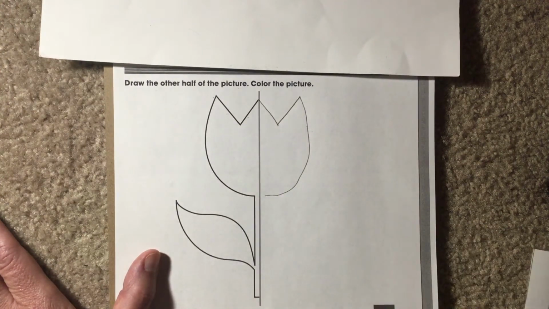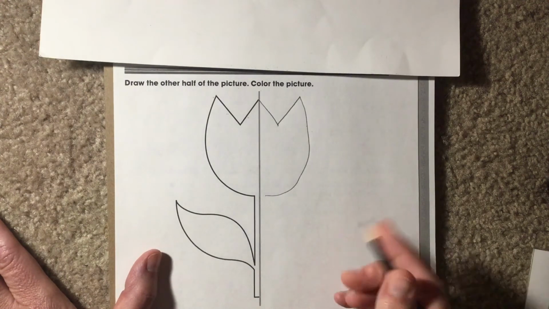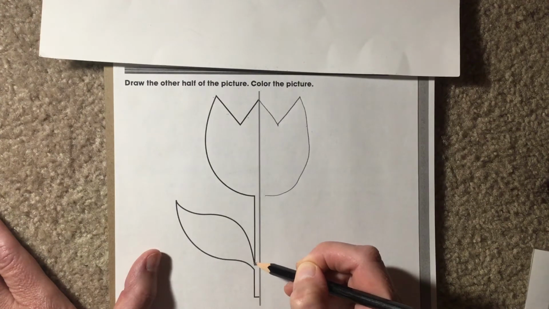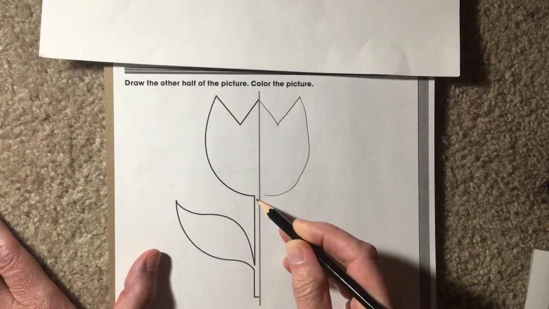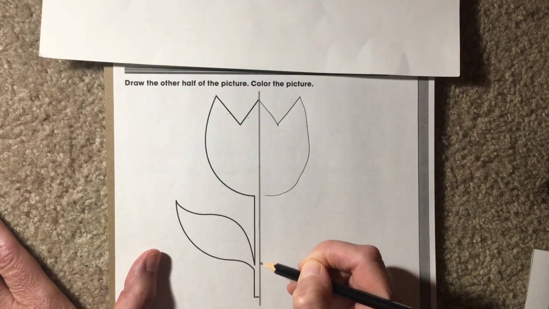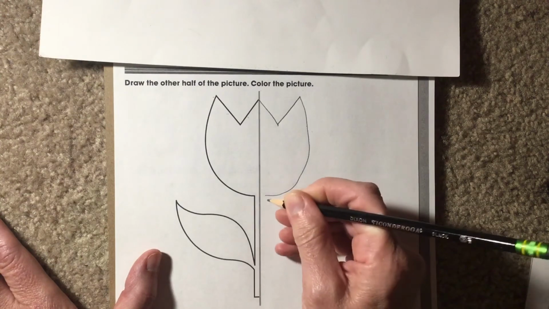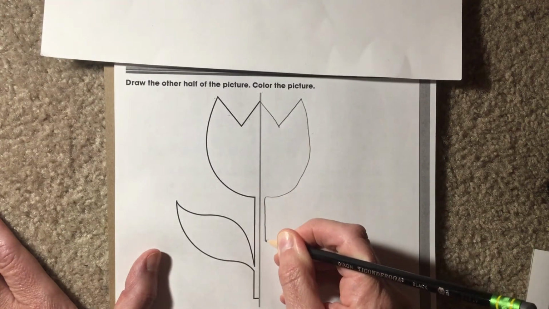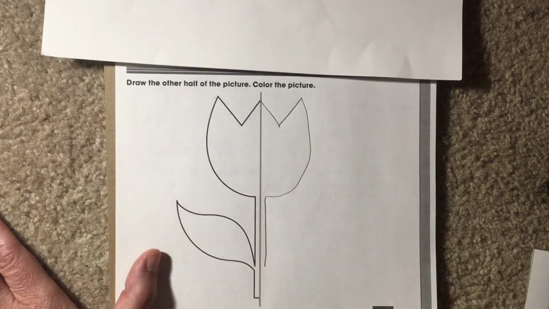There we go. Now we are ready to do the first part of the stem. So we will draw a straight line parallel to this middle line, the line of symmetry, to about this point. Here we go. Go straight down and stop right about there.